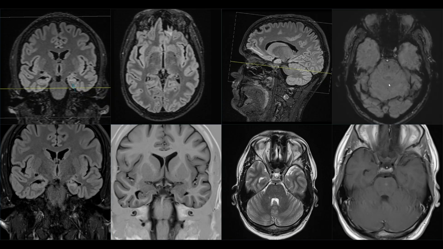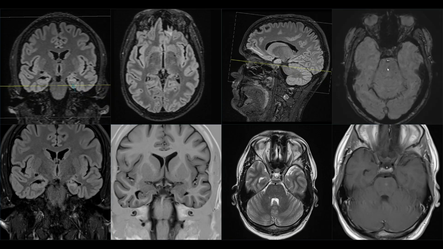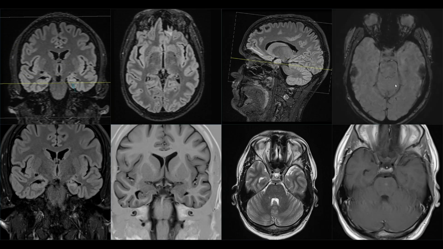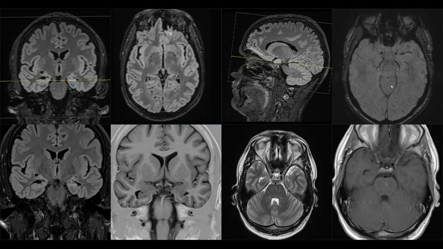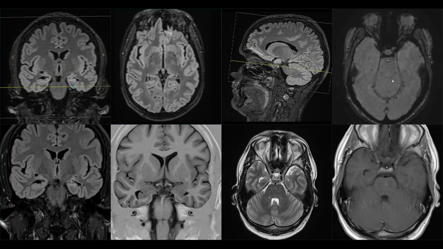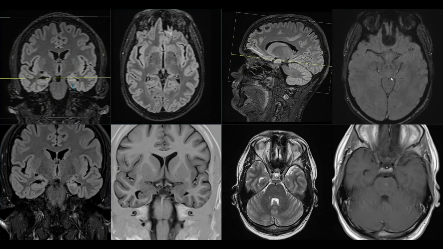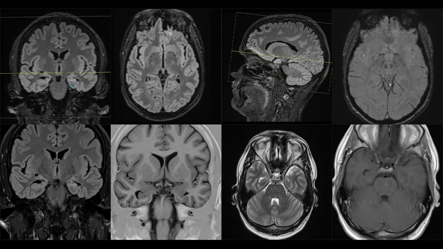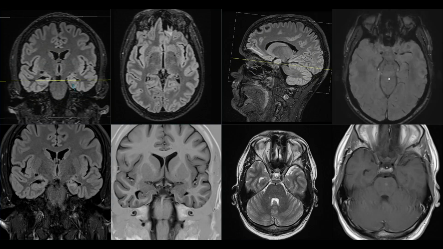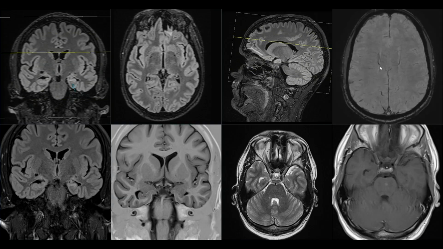SWI sequence, the susceptibility weighted imaging, we see low signal, and this corresponds with capillary telangiectasia in a rather typical location, a well defined slightly enhancing lesion with low signal on SWI. Incidental finding with no clinical consequence.